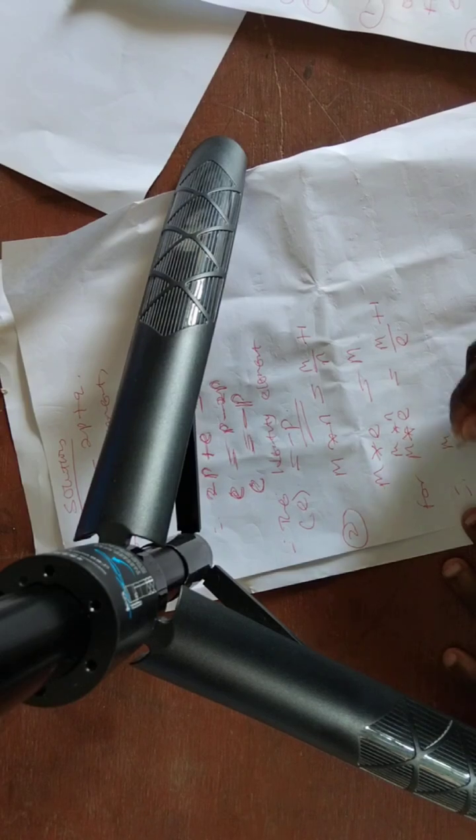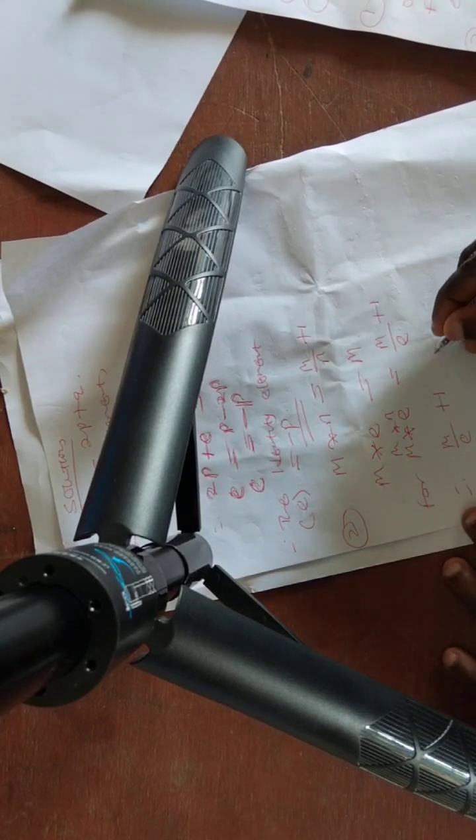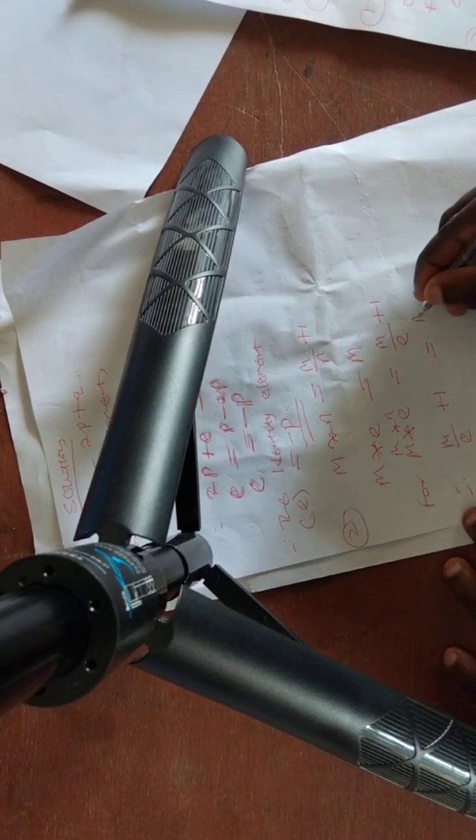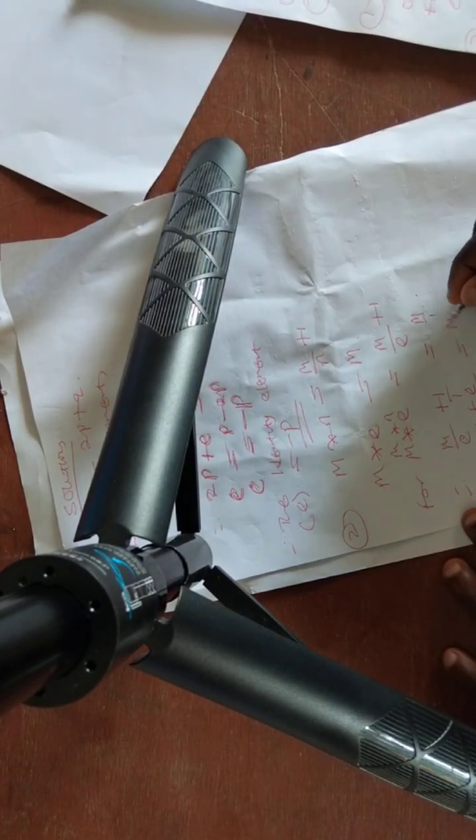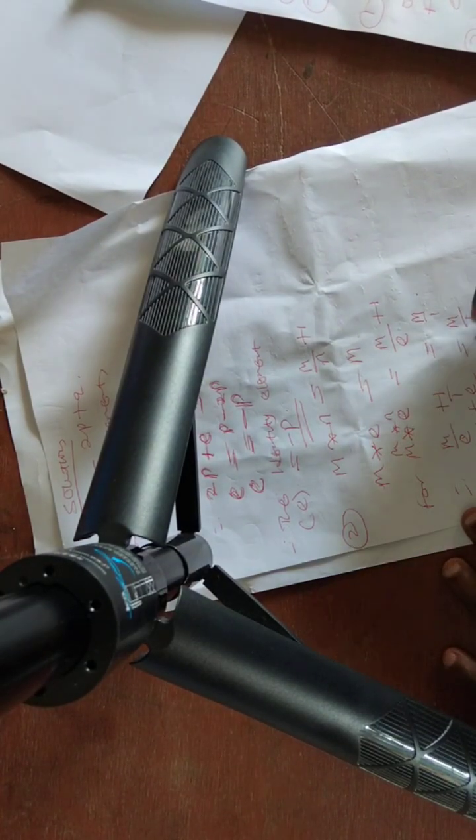Therefore, M over E plus 1 equals M. So put over 1 here, and we have M plus E equals M over 1.